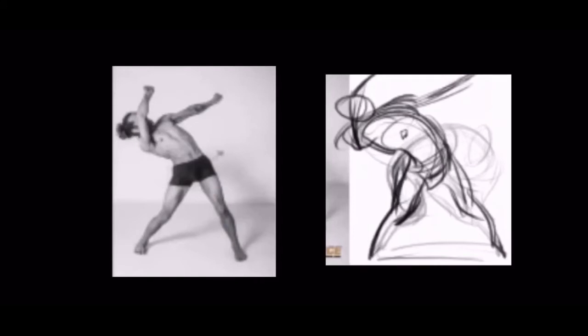This is the sort of thing you have to do when you're looking at your own drawing and when you're looking at a pose. It's harder to do when you have an actual model because then you've got to translate your three-dimensional experience into two dimensions. But here is an initial exercise.